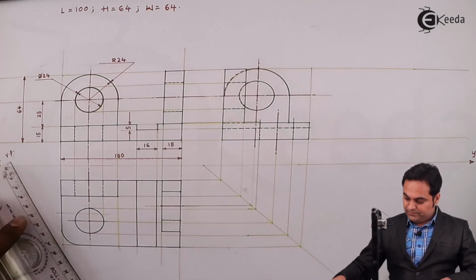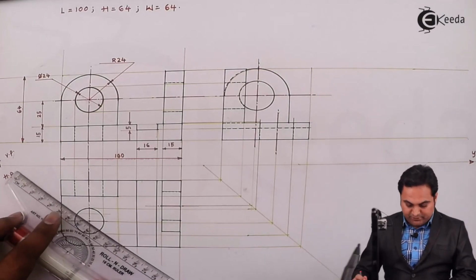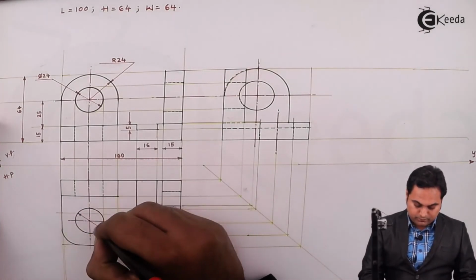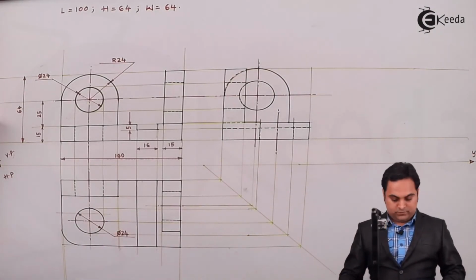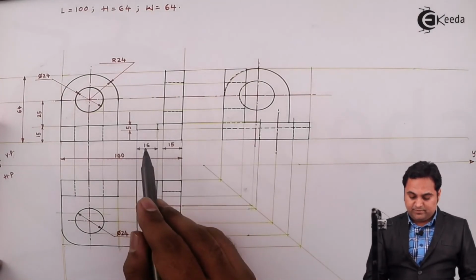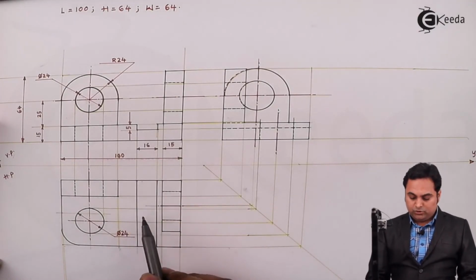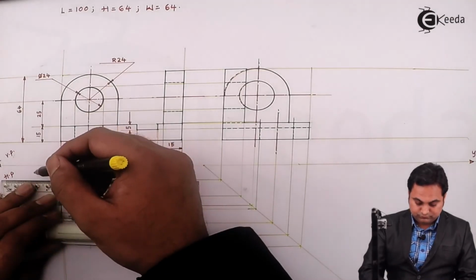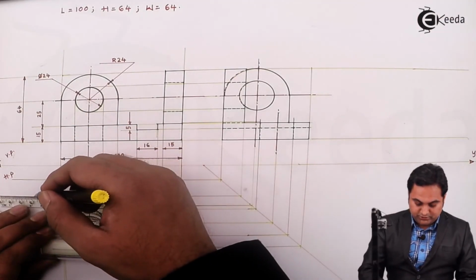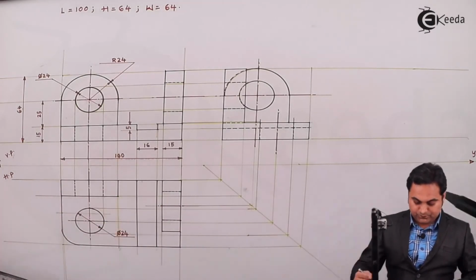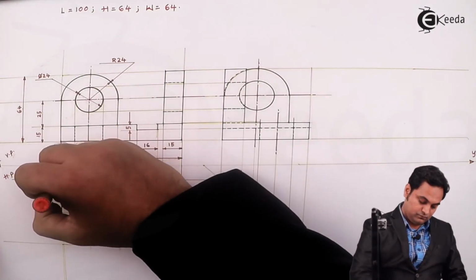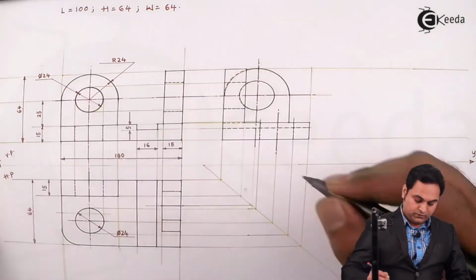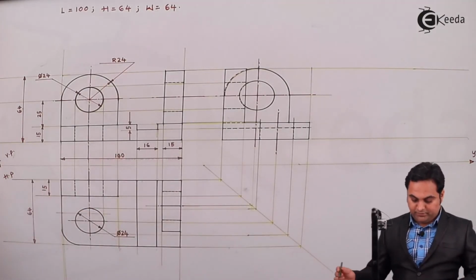Next, for this circle, it is having a diameter of 24. This groove, it is of 16 mm length. I have already given the dimension in the front view, so no need to give another dimension in the top view. Next, the width of the semicircle in the top view, and the total width, with 64 mm. Here the length I have already marked.